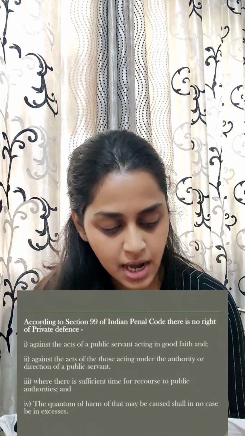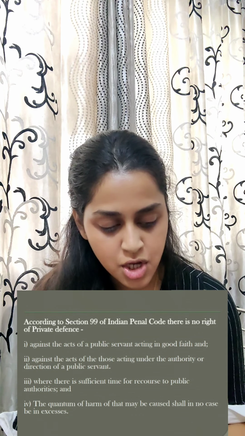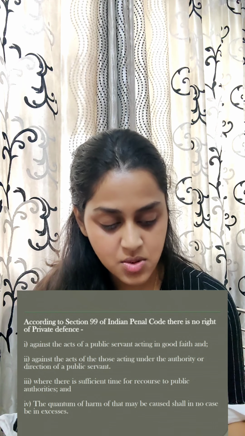Fourthly, no harm or excessive harm should be inflicted in the very situation where you have been given the right of private defense. Obviously, now if in a situation where Z tries to slap X, and here X is trying to hit Z with a bamboo.